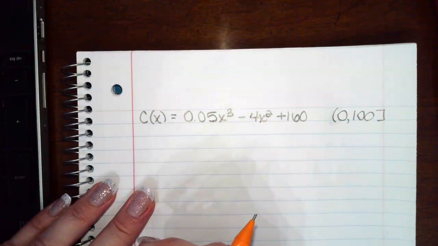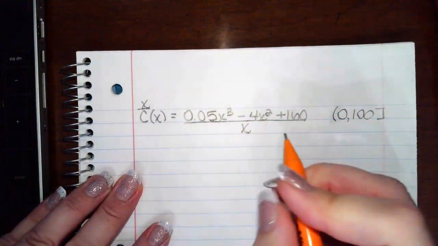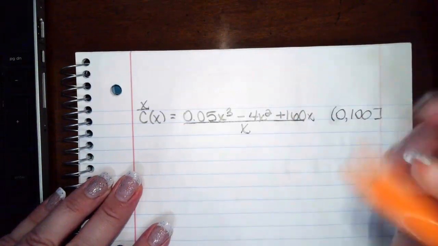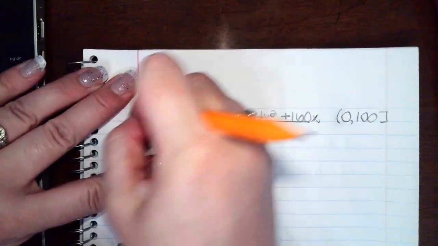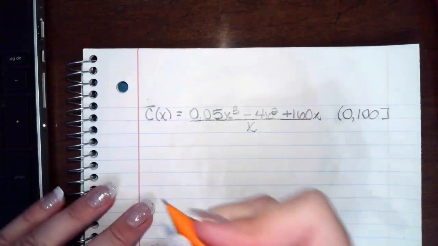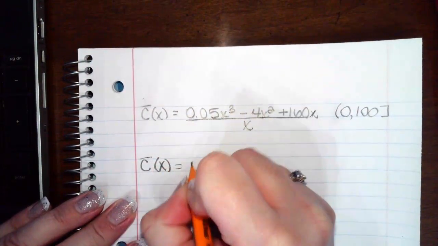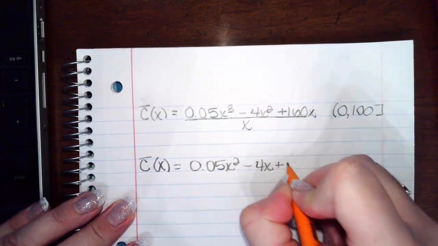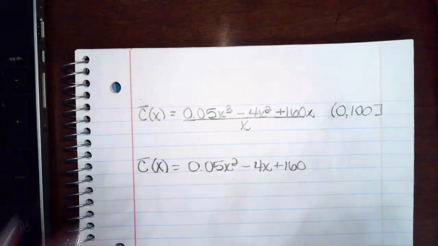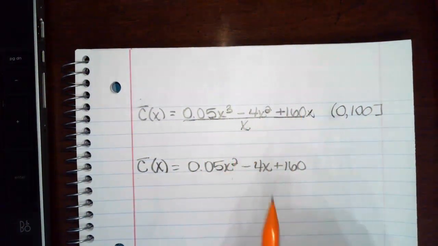So what does it mean when we say average? It means we divide by X. So we're going to divide this entire thing by X. And I forgot my X on here. Okay. So what did I just write? There we go. All right, so bar C of X is 0.05 X squared minus 4X plus 160. So I just divided out an X from each term.